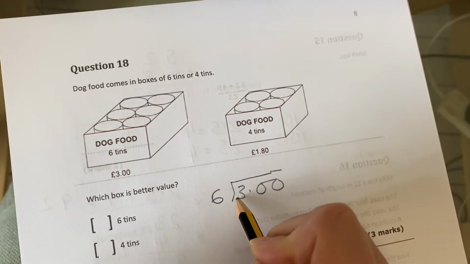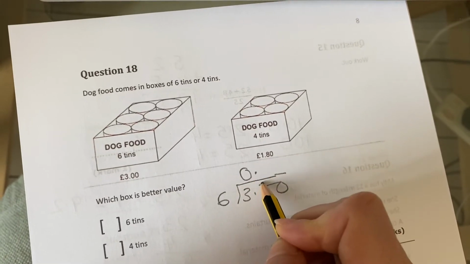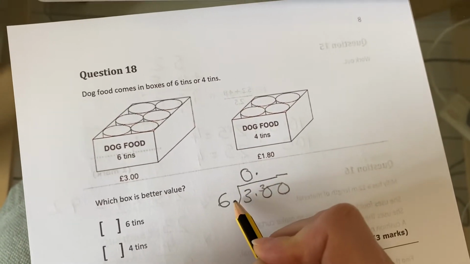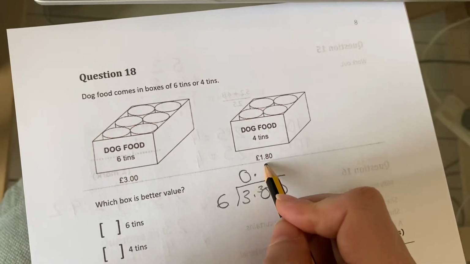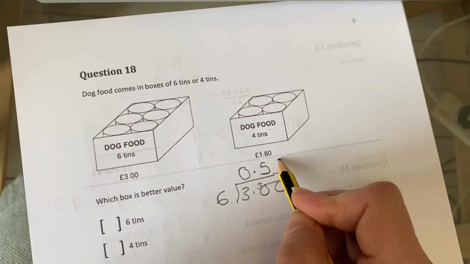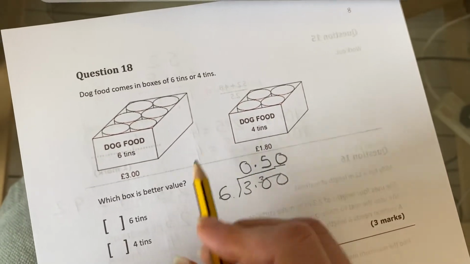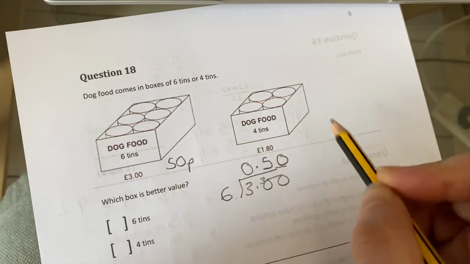Okay, how many 6s are there in 3? Well, there's not, so I need to carry that 3 over, making sure my decimal point is in the right place. How many 6s are there in 30? There's 5, because 5 times 6 is 30. How many 6s is in 0? 0. So here, the dog food is 50p a tin.